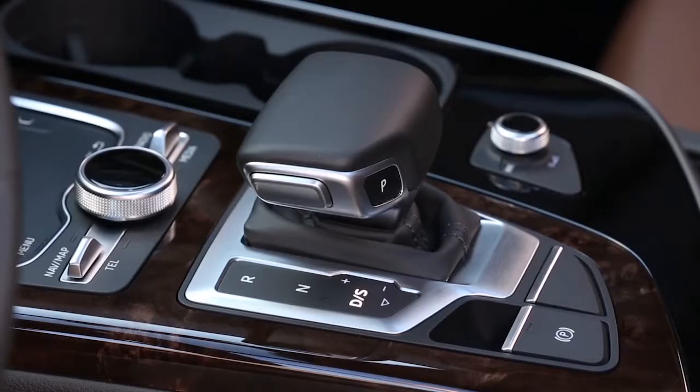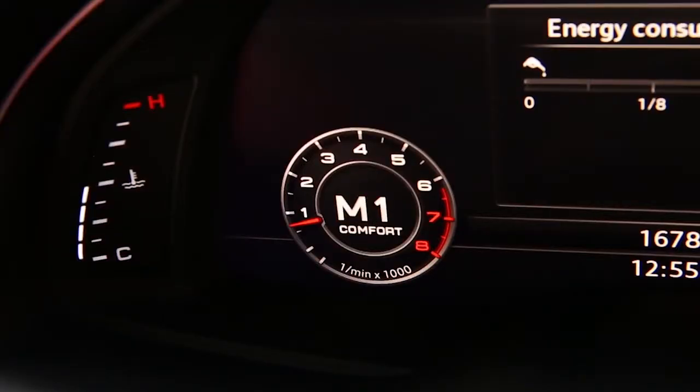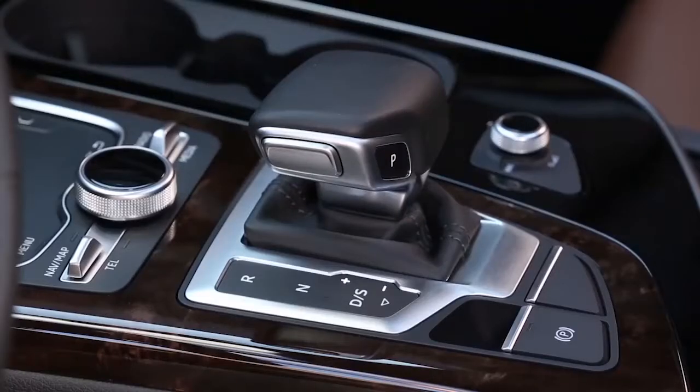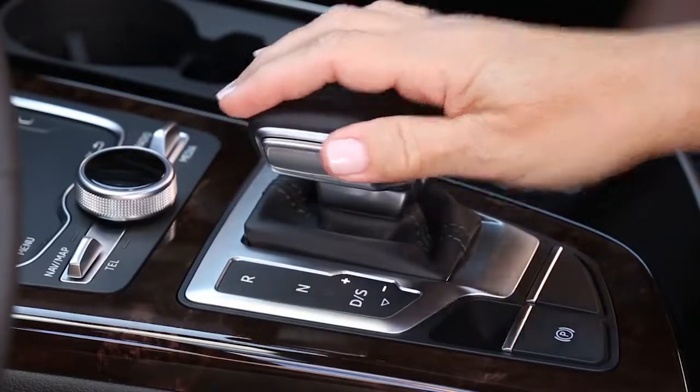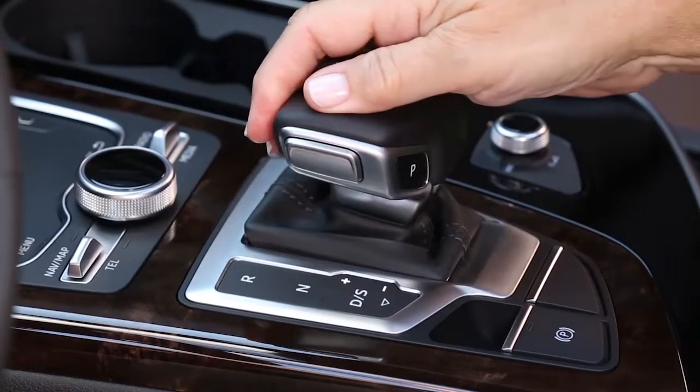You can also choose your own shift points by selecting Tiptronic mode. To do so while in drive, tilt the shifter to the right. The M symbol for manual will now appear in the tachometer. While in Tiptronic, push the shifter forward quickly to shift up one gear, or pull back briefly to downshift.